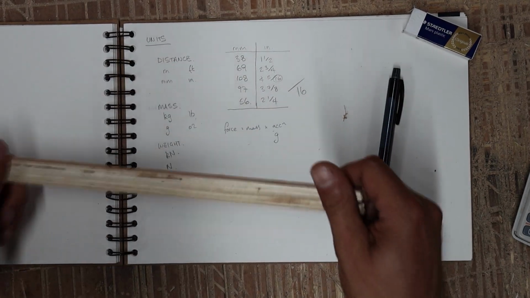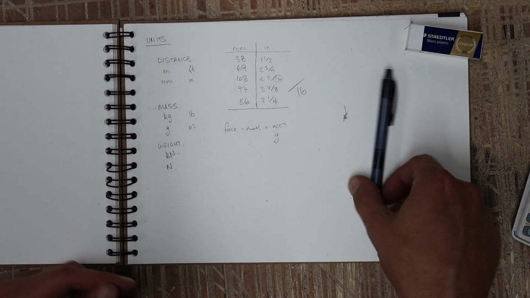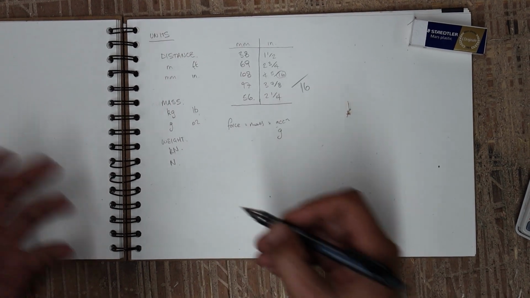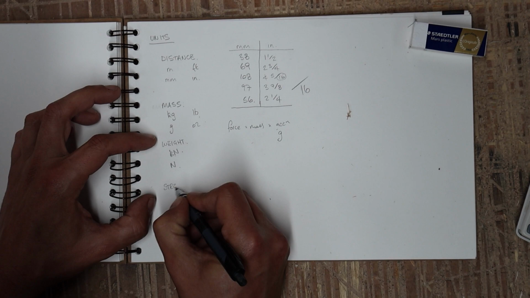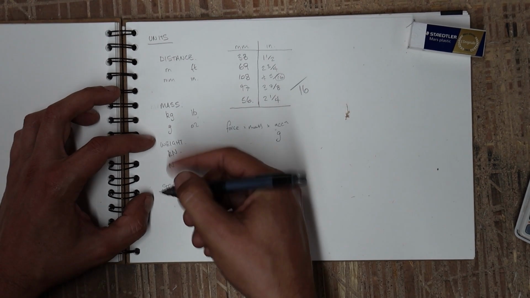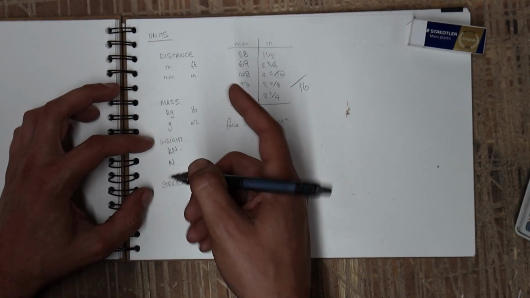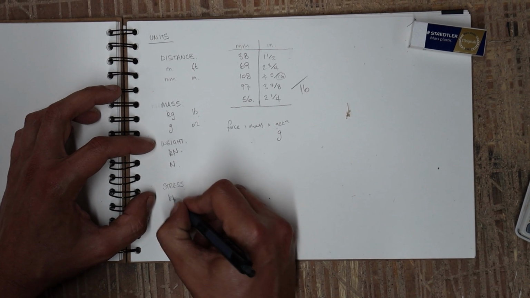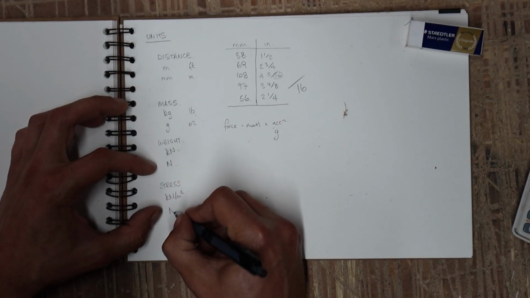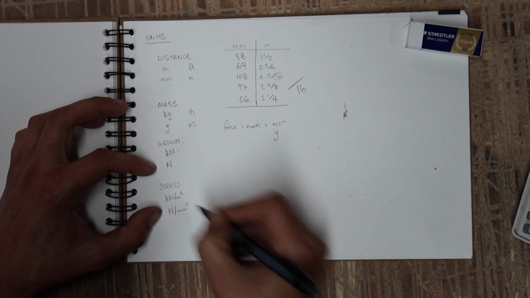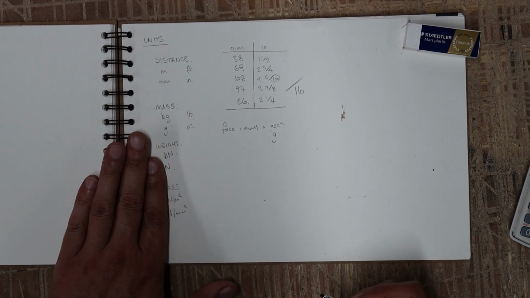So for those sorts of units, for units of stress, we have a new system. For large units of stress, we use kilonewtons per meter squared. And for small units of stress, we use newtons per millimeter squared. So that's essentially the force divided by the area.